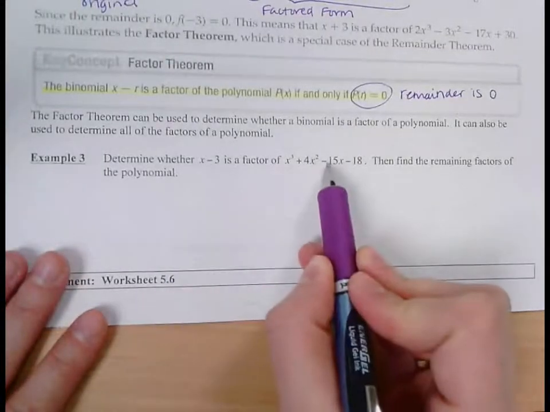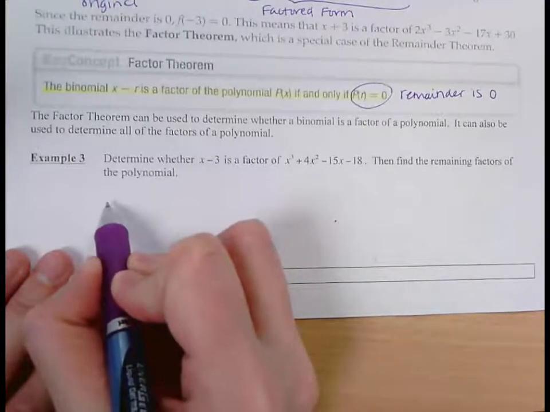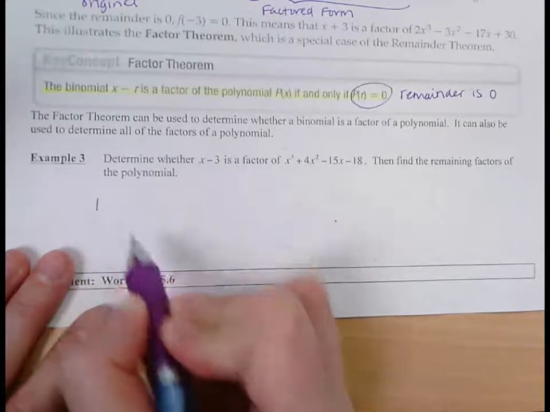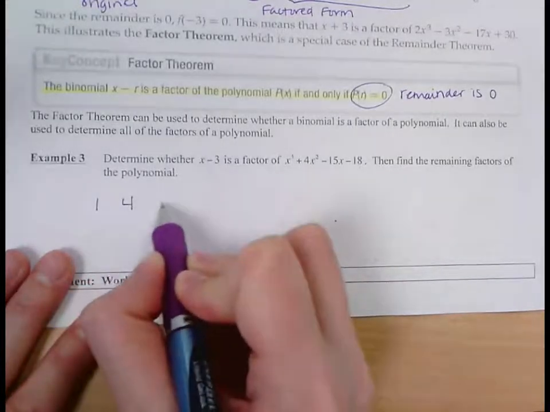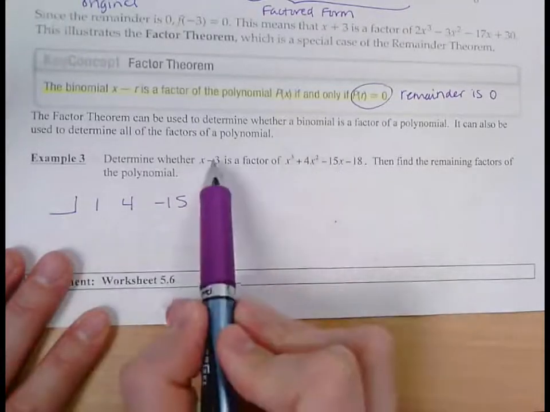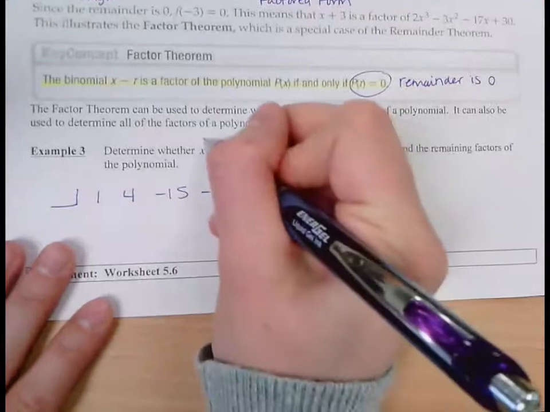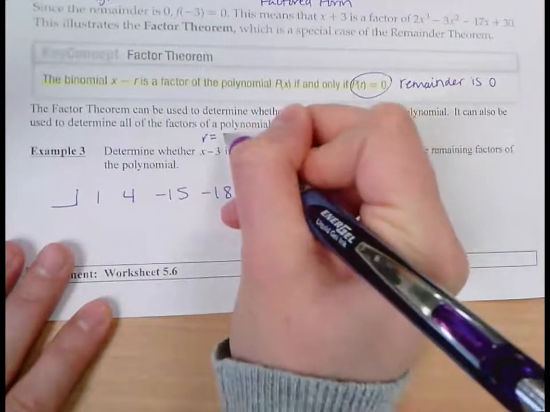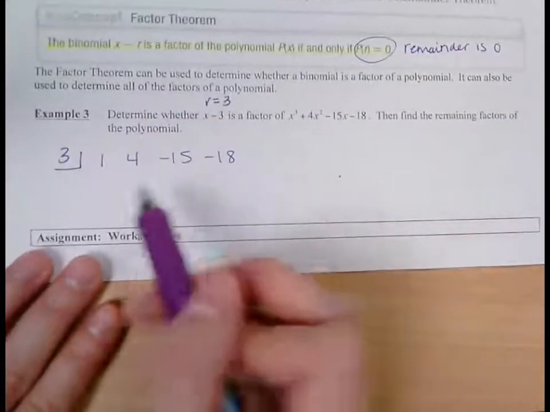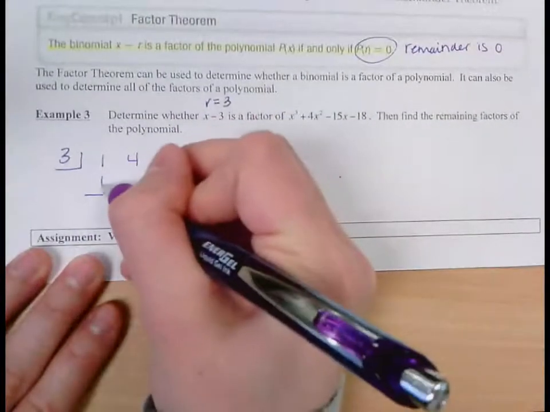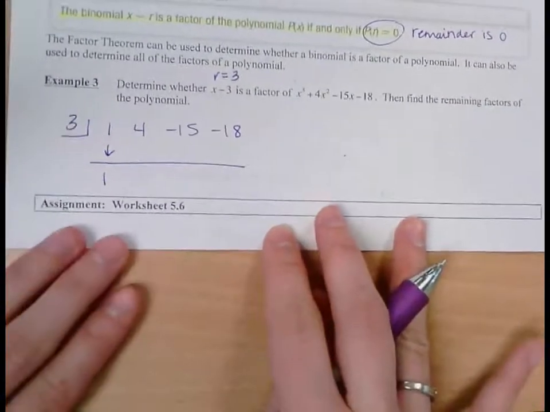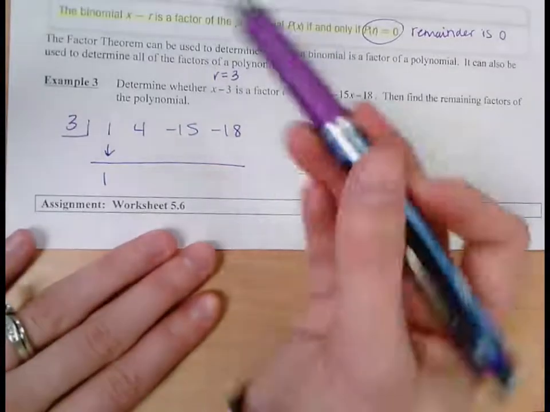So I'm going to use synthetic division and set that up. So looking at the polynomial, I don't need to fill in any zeros. So I have coefficients of 1, 4, -15, -18. And if I'm dividing by x minus 3, what's the r value? 3. So I want positive 3 in the box. Bring down the first coefficient of 1. And then go through the synthetic division process.